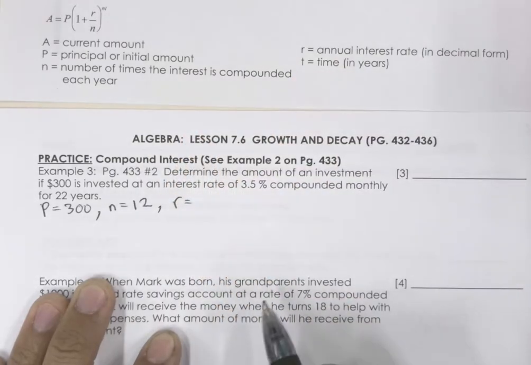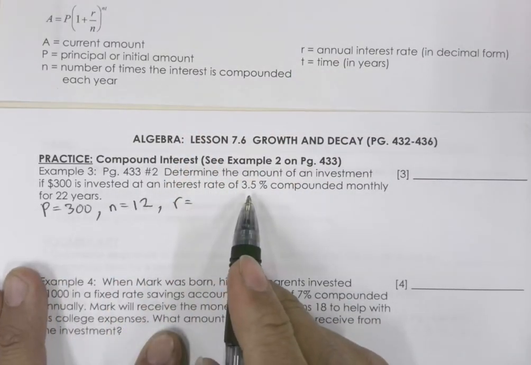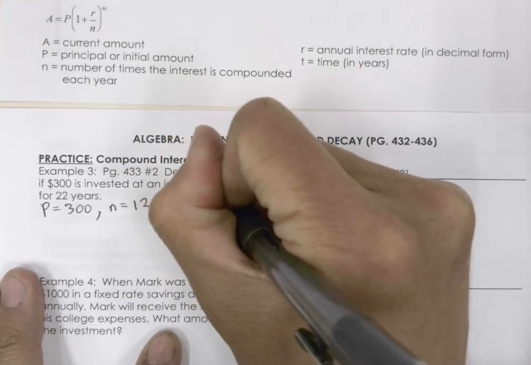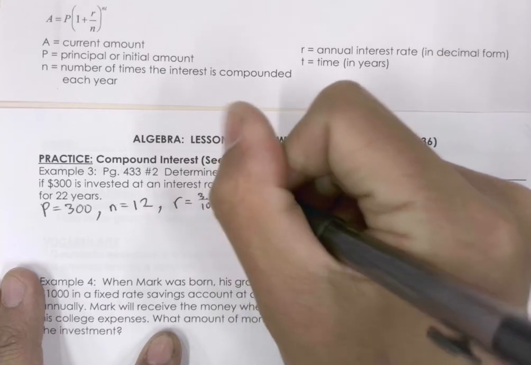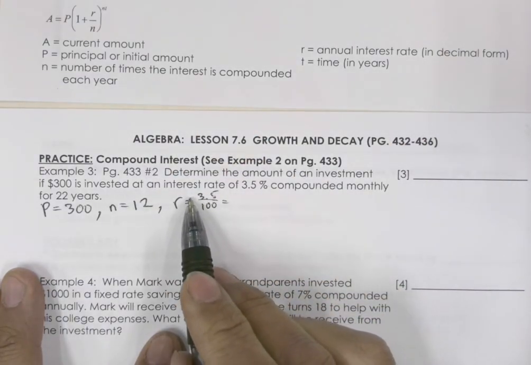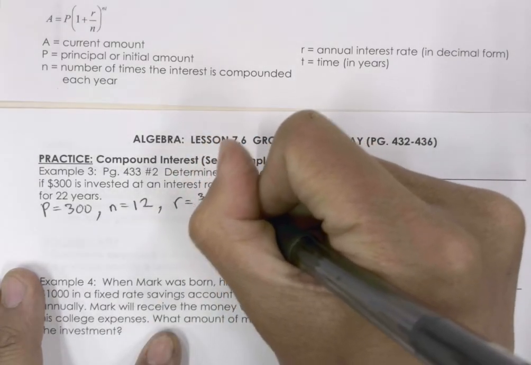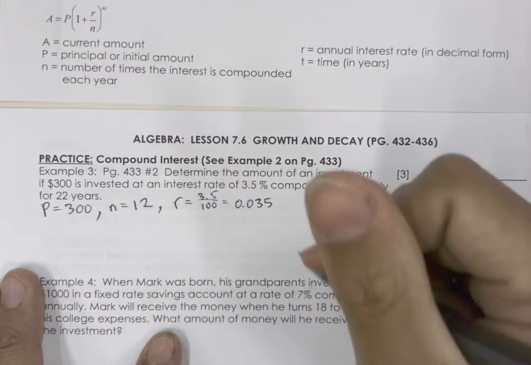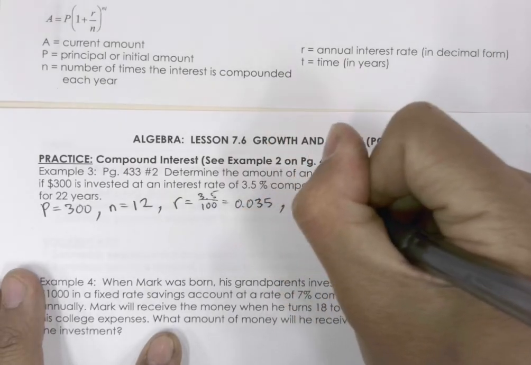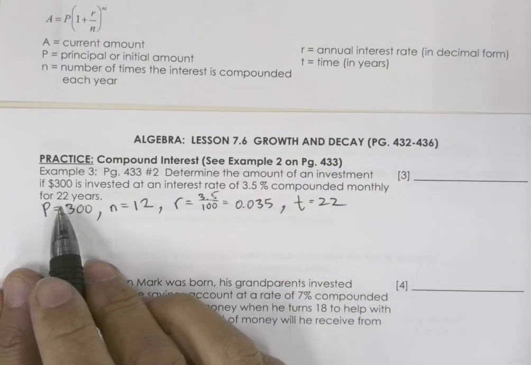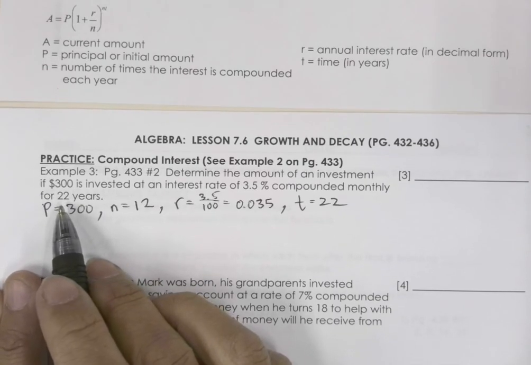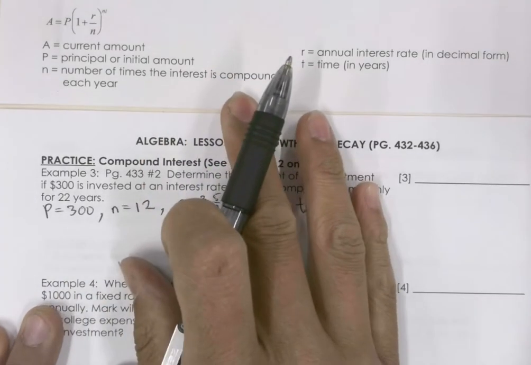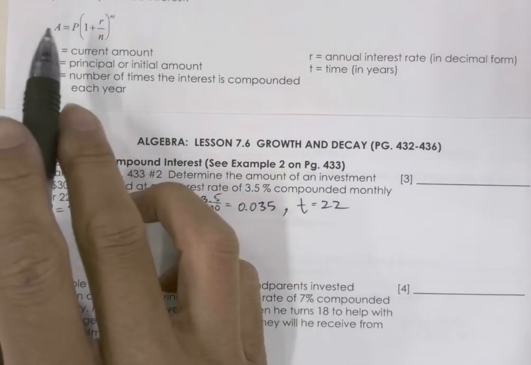So r is equal to 3.5, but we want it in decimal form, so it's 3.5 divided by 100, where we move the decimal place to the left 2 spaces, and we get 0.035 as our r. And then we have our time in years, t, which is equal to 22, because we're investing for 22 years. Now we have our P, n, r, and t. What we're going to do is substitute these values into our equation.